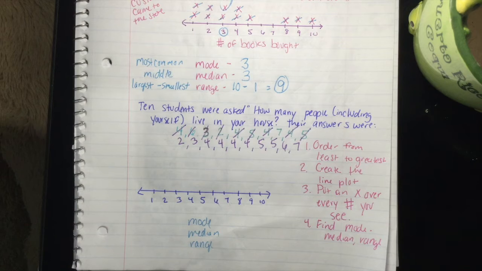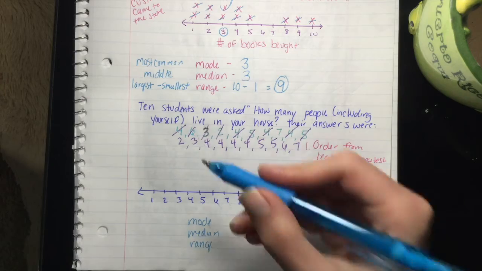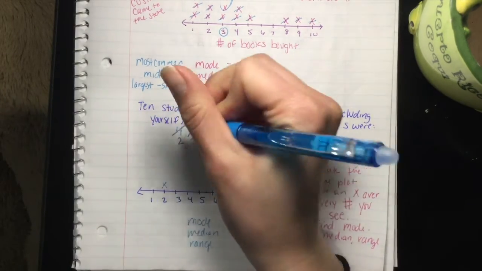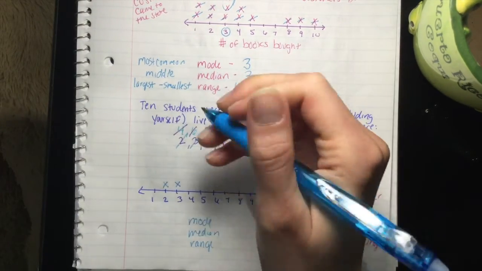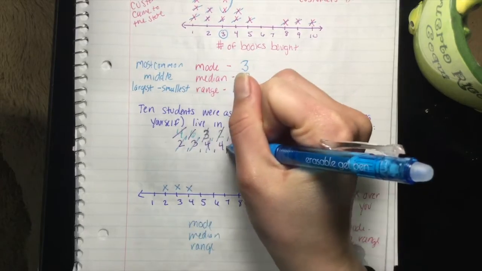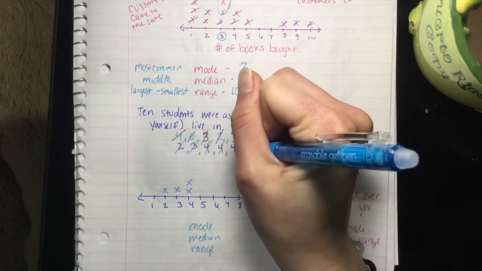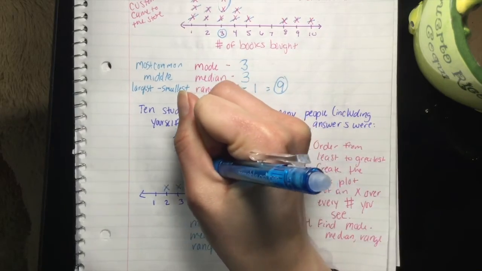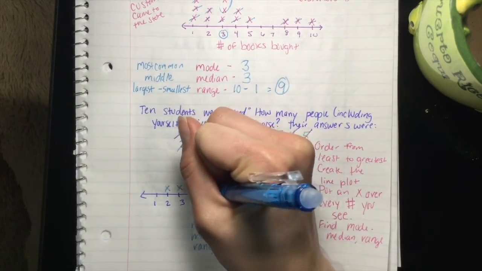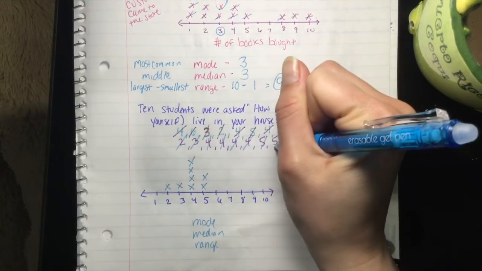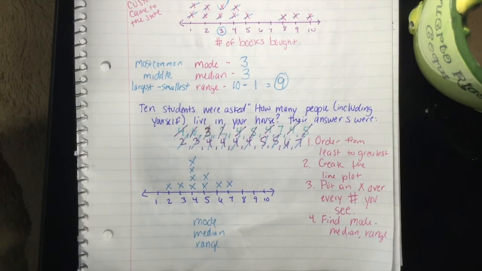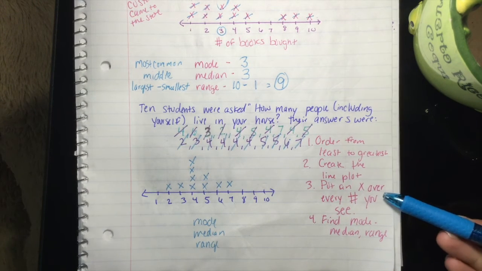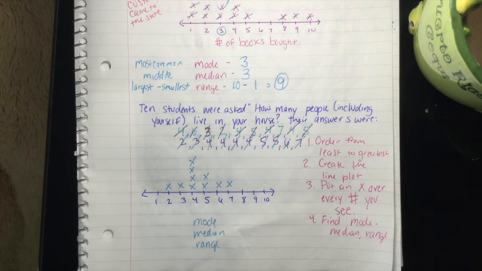All right, so you created your line plot, and you're going to put an X over any of the numbers that you see. So I see a 2 right here. I'm going to put an X, cross that out. I see a 3, put an X, cross that out. I see a 4, put an X, cross that out. I see another 4. See another 4. I see another 4. I see a 5. Another 5. 6. And a 7. Okay, so that was step number 2. Put an X over everything that you see.